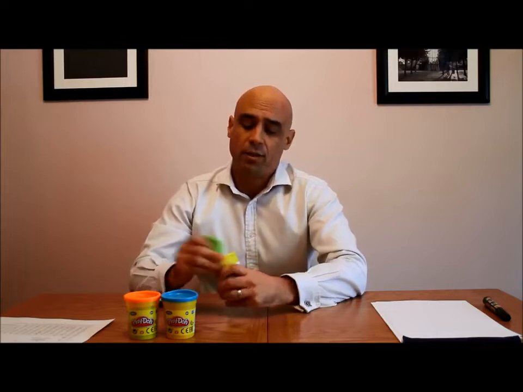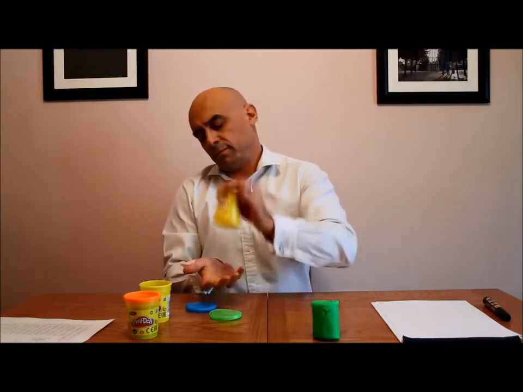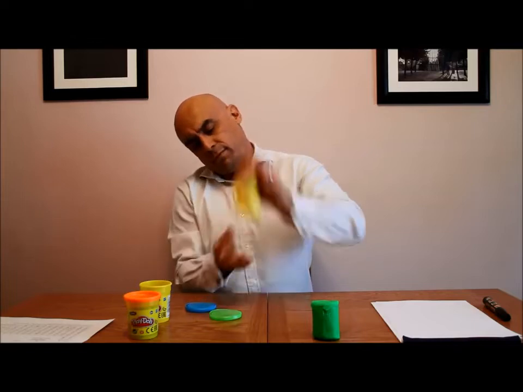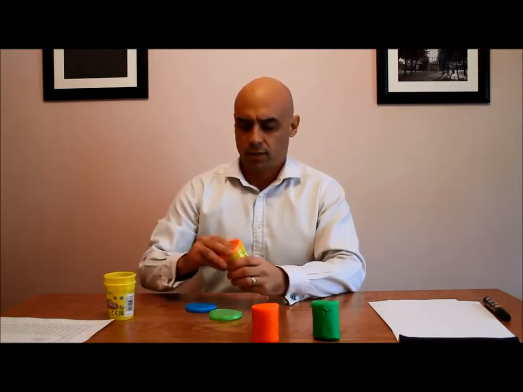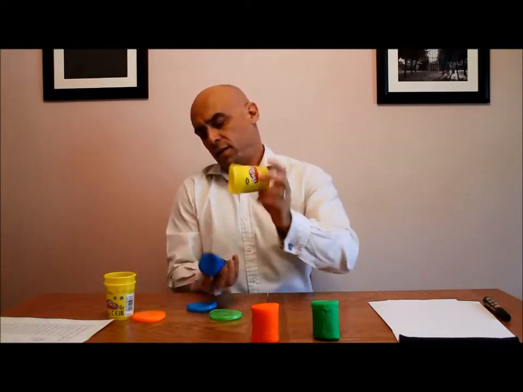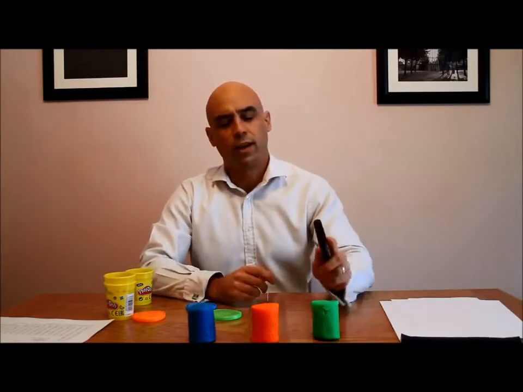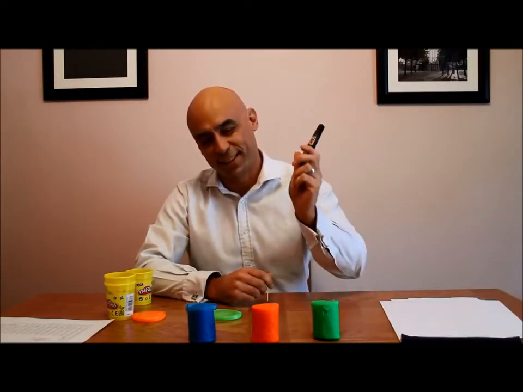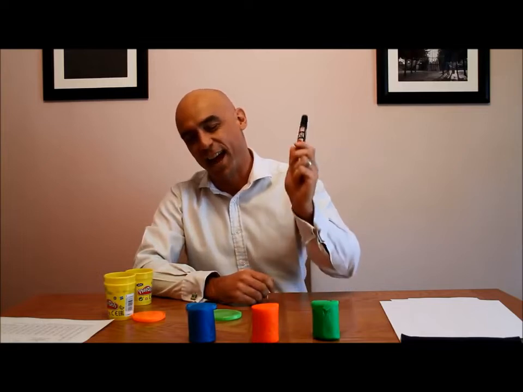Okay. So the first thing you need to know is that atoms are made up of protons, which we're going to use for green, neutrons, which we're going to allocate orange, and electrons, which today we're going to allocate as blue. So green, protons, orange, neutrons, and electrons in blue.